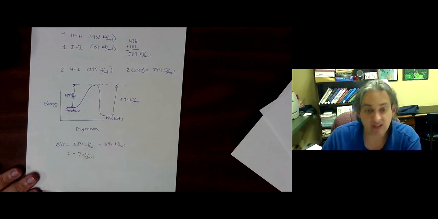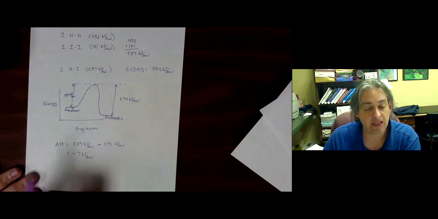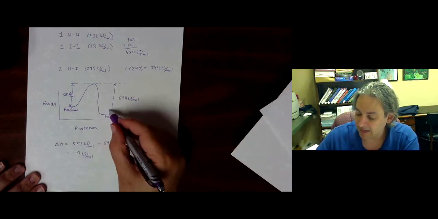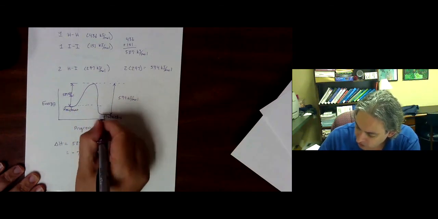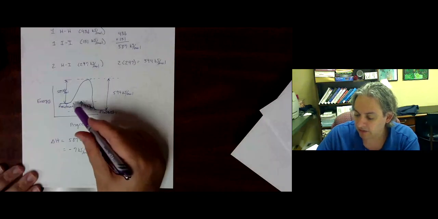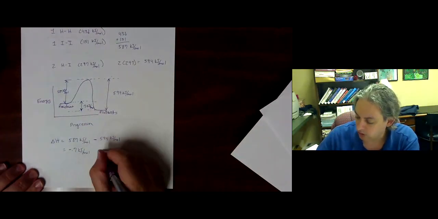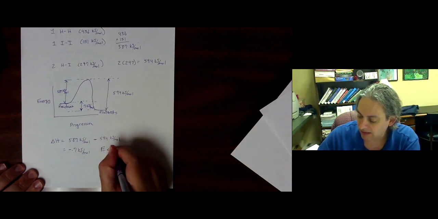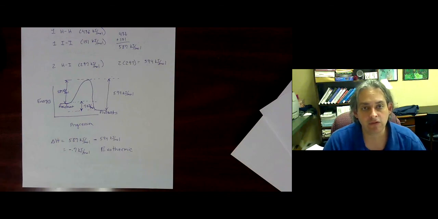And so since it's a negative, and it should be negative because the products ended up being below the reactants, it decreased by 7. So we can draw this line out like this. This difference here would be 7 kilojoules per mole. And so that's the difference between the reactants and the products. And it decreased by 7 kilojoules per mole, which tells us that this was an exothermic reaction. And so that is the delta H for this reaction.